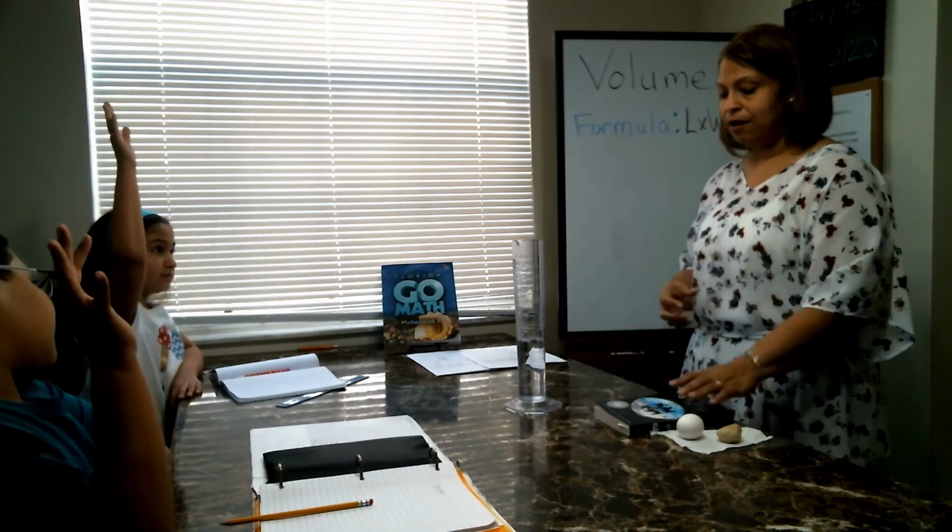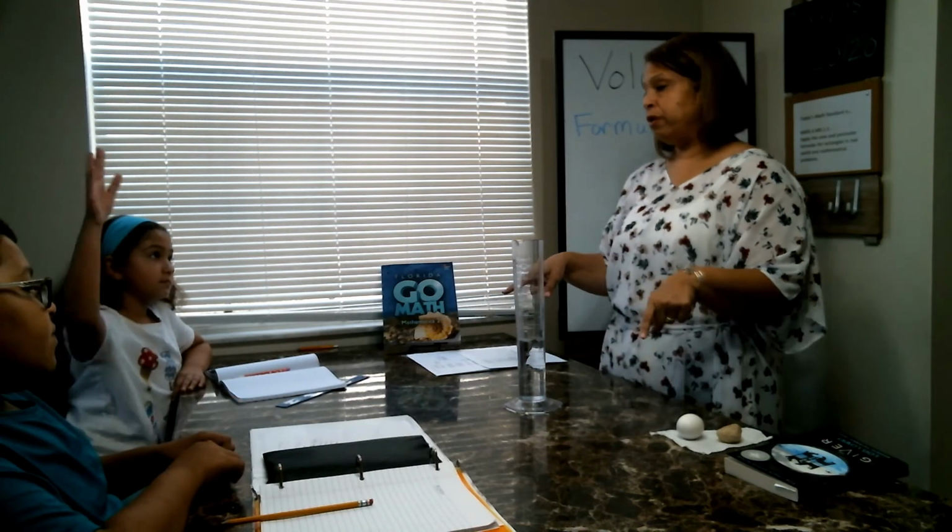What is the formula to measure something that's rectangular, it's solid, like the book? Yes, Chloe. Length times width times height. Right, length times width times height, if you're gonna use your ruler. What if I can't put the book in the graduated cylinder? But I'm gonna use the graduated cylinder to measure one of my other objects. What do I need to do? What are the numbers I need to write down in my math journal?